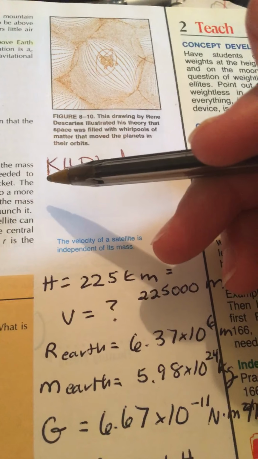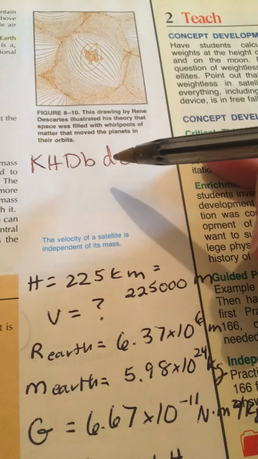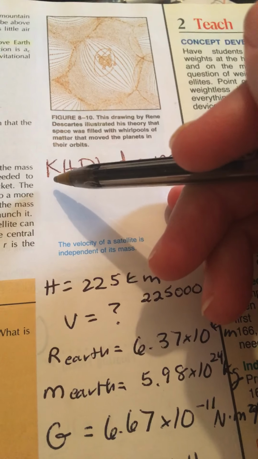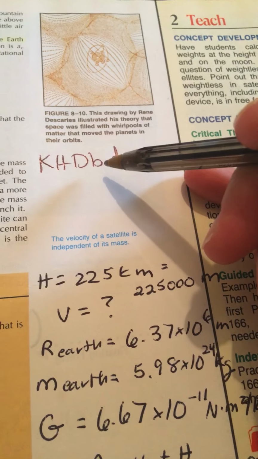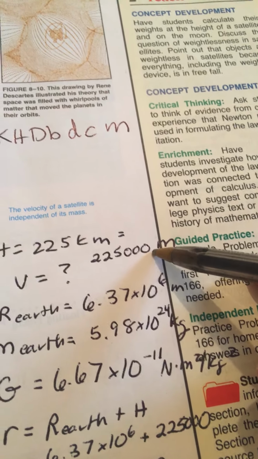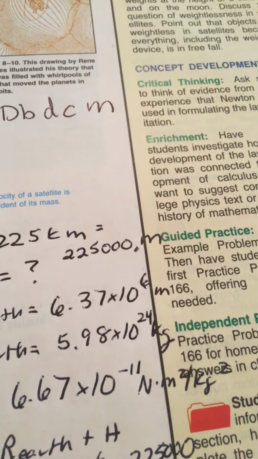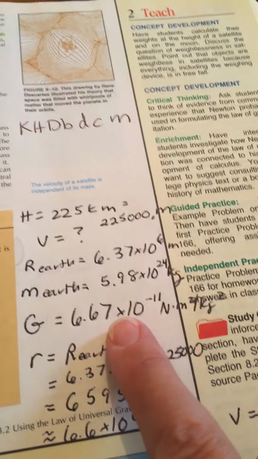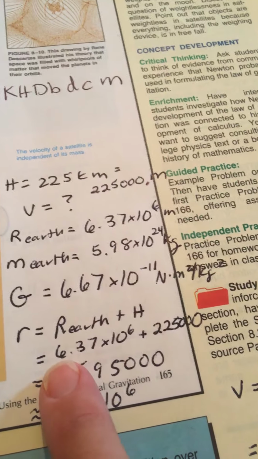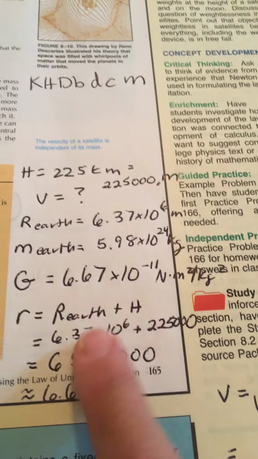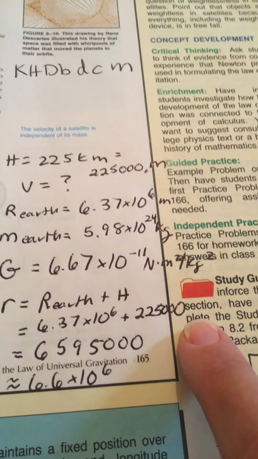So I'm at kilometers, and I need to go to the basic unit of meters. So I'm going to move my decimal point 1, 2, 3 places in this direction. So I go 1, 2, 3, augmenting zeros, and there's the answer: 225,000 meters, okay? So now I've got all my little things here, and now that these are in the same units, I can add them together. The radius of the Earth plus that.